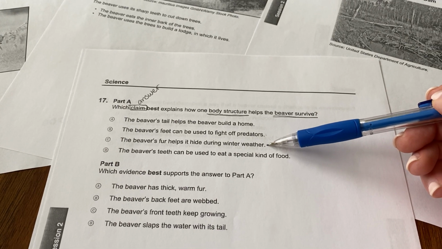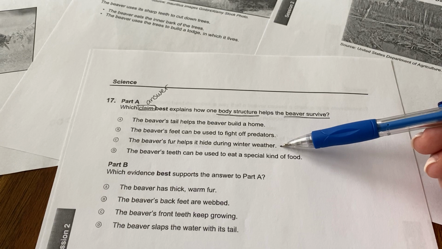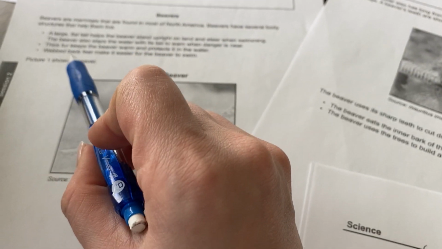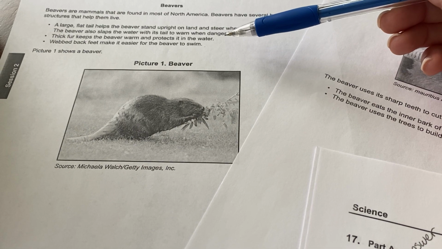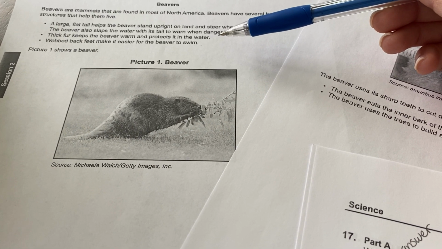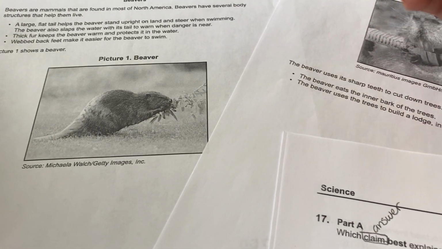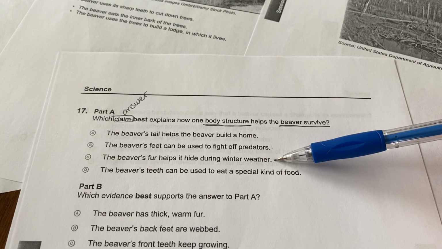C, the beaver's fur helps it hide during winter weather. So let's look at the fur. It says thick fur keeps the beaver warm and protects it in the water. But does it talk about how it helps it hide? No. So again, we don't have any evidence to support this claim.